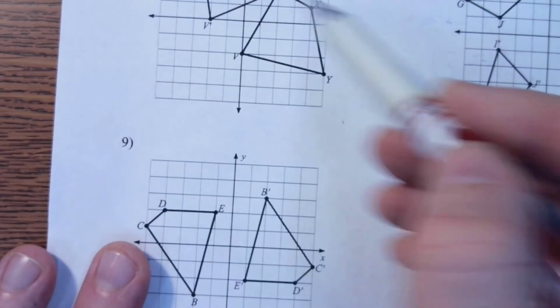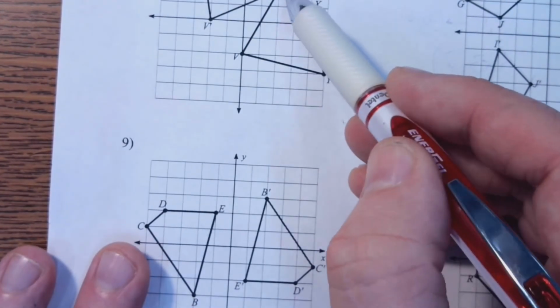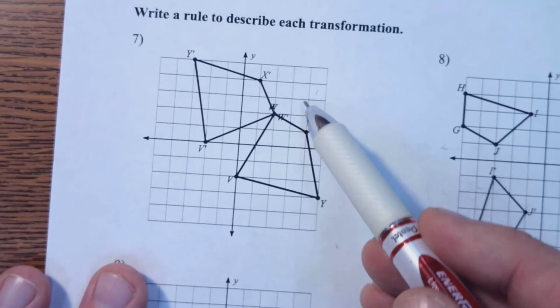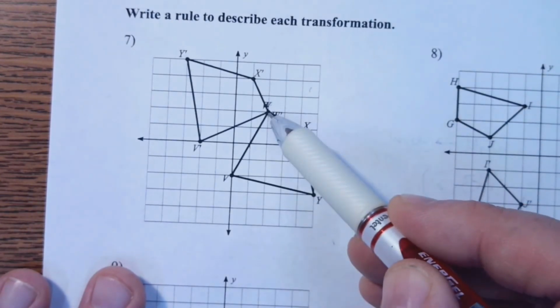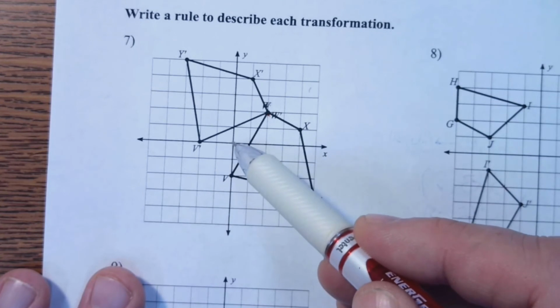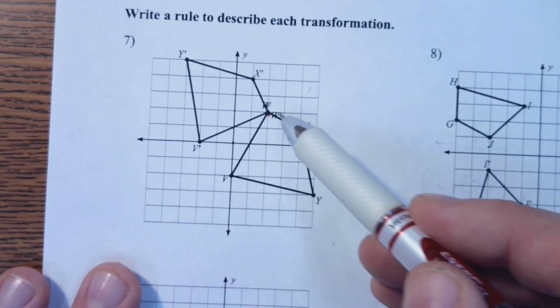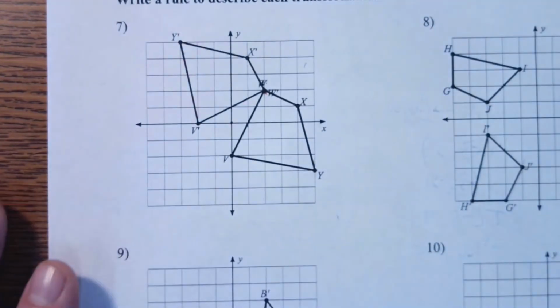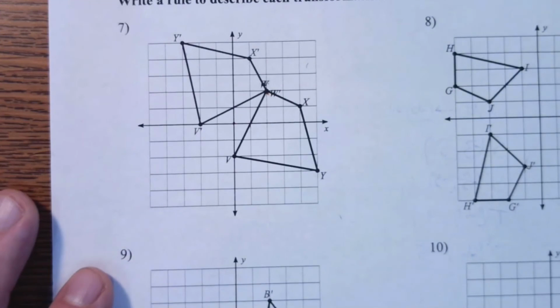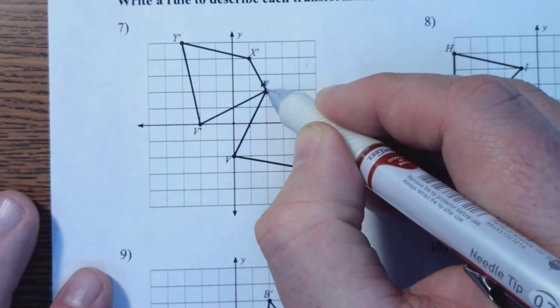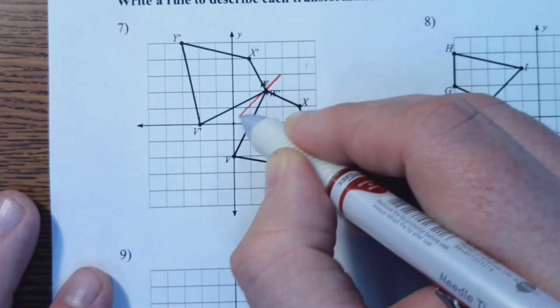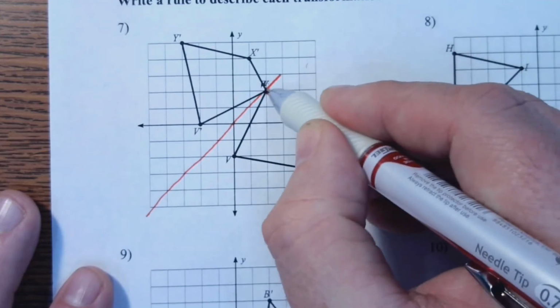I don't think it's a rotation, it just doesn't make any sense to me because see how W and W are on the same place? All of our rotations have been where? Around this axis, right? So it can't be a rotation if the W and W is the same place. So it has to be a reflection. And since W and W are touching, I think the mirror's right here. So is that the y equals x?